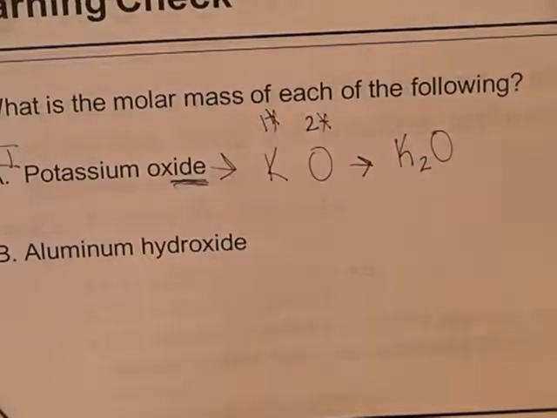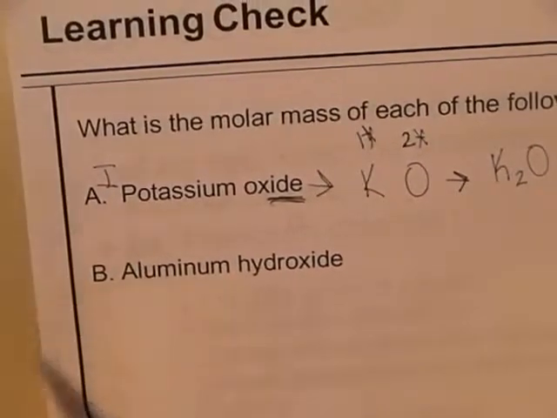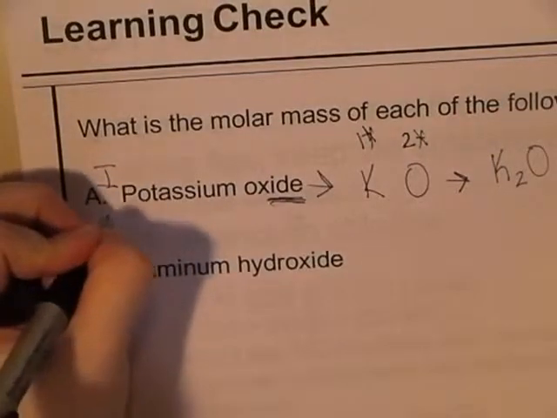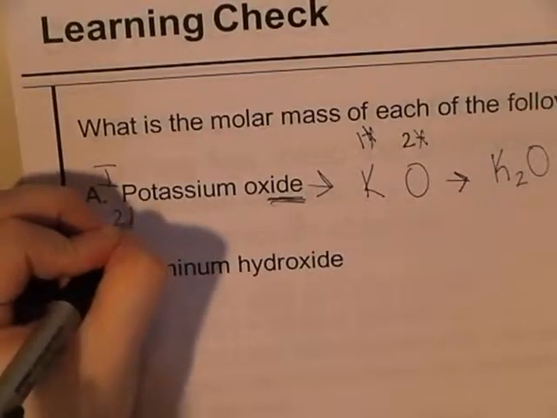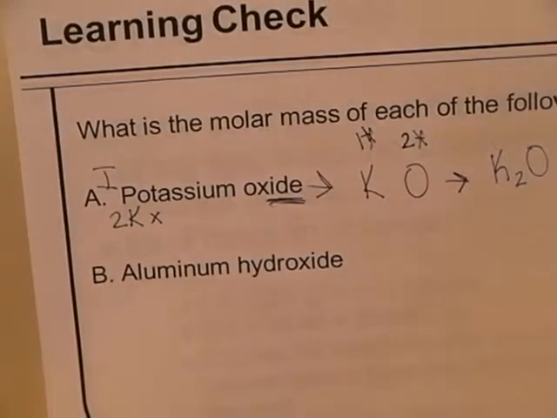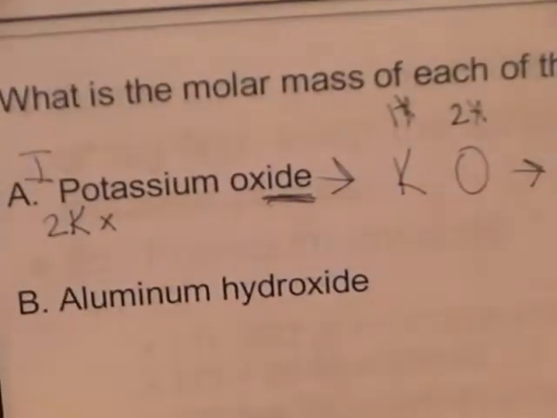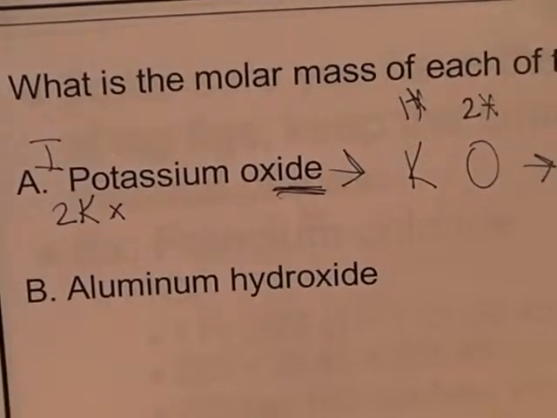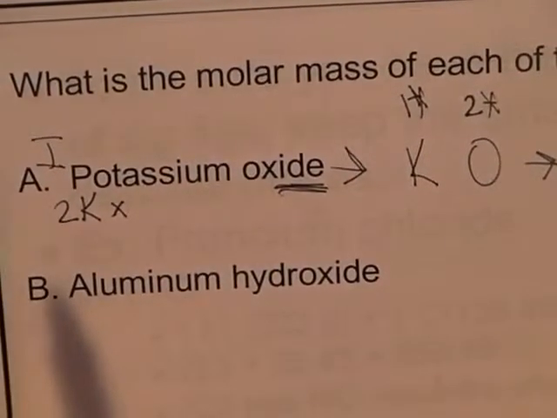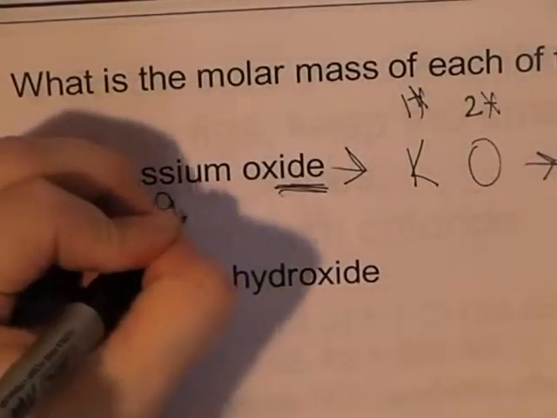Now, all you need to do is add up the masses of these. Alright, so this is just the way I like to do it. You got 2 potassium times the mass of potassium. Sorry, I'm going to zoom in a little. So 2 potassium times the mass of potassium. What's the mass of potassium? It is 39.10 grams.